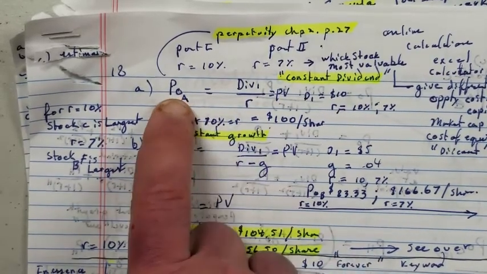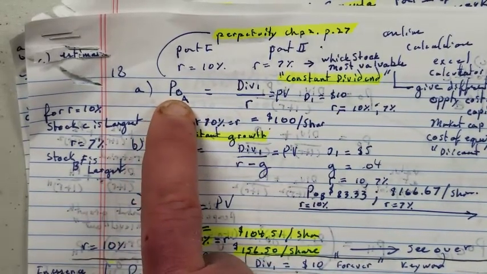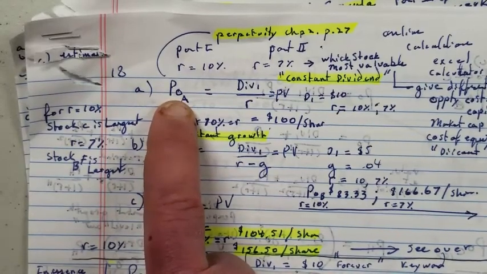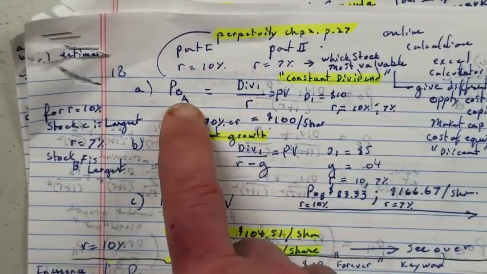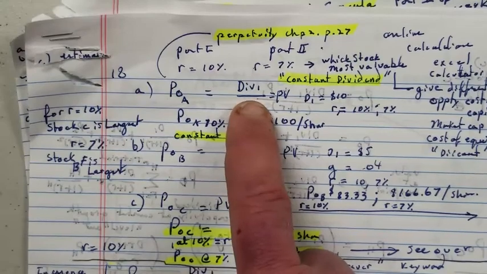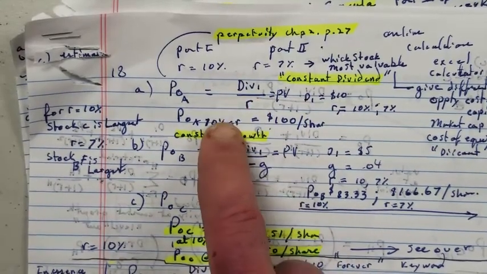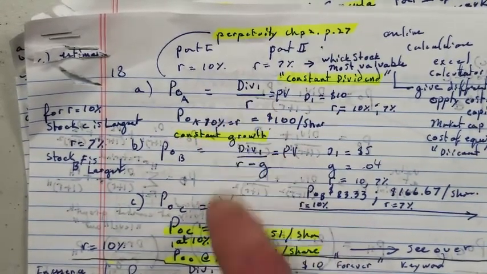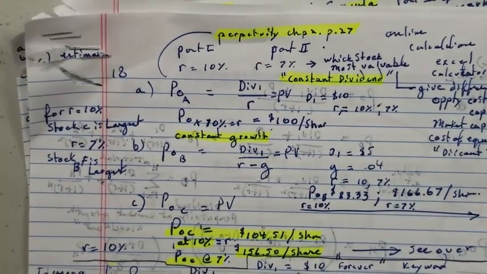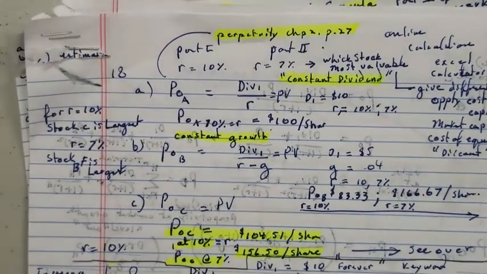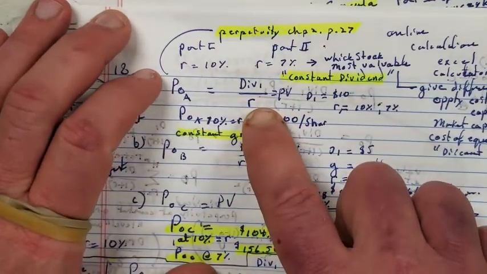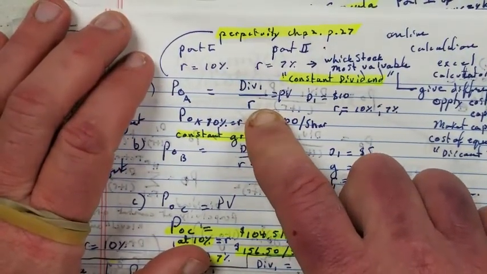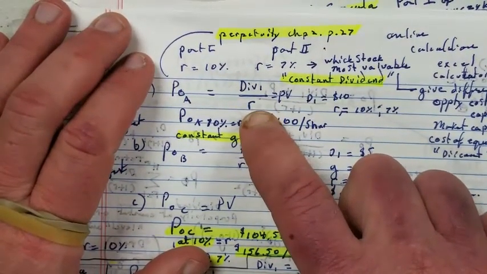P0 represents the present value of the stock, stock A. Just like in chapter 2 with the perpetuities, I used the next period's dividend over R. This is just like how we value preferred stock.